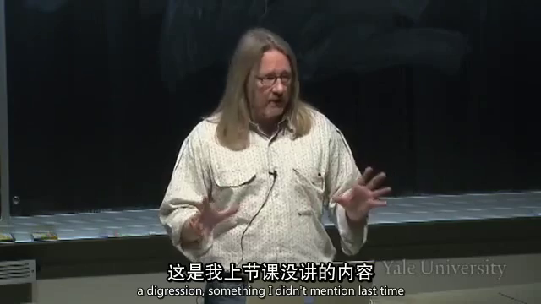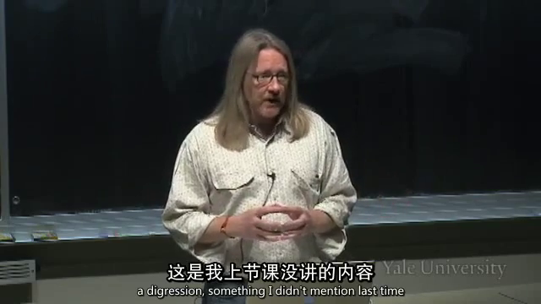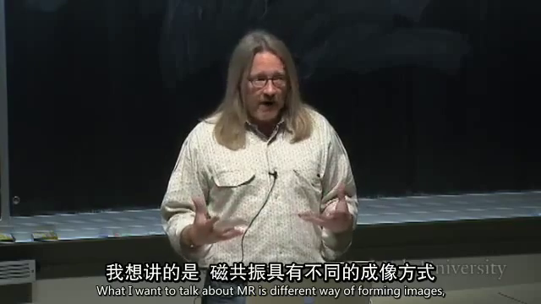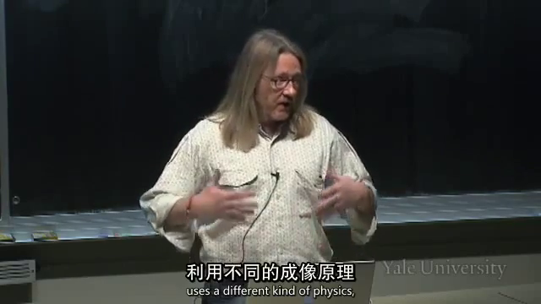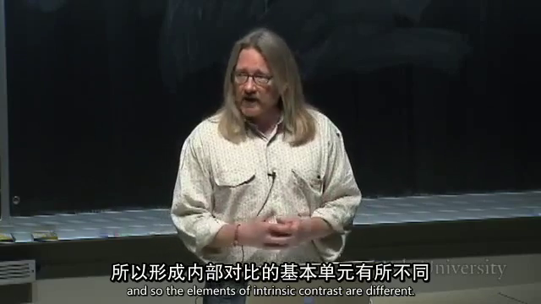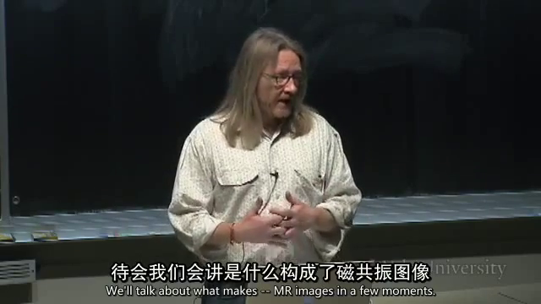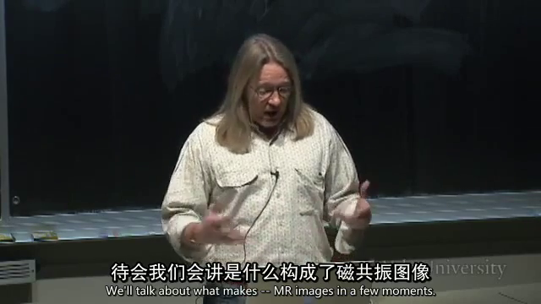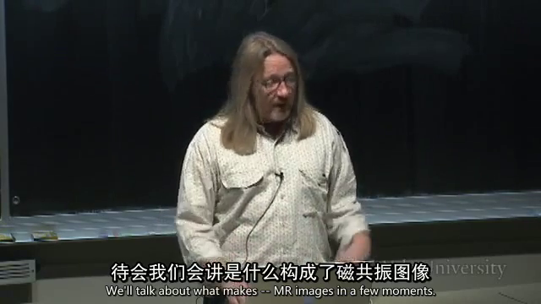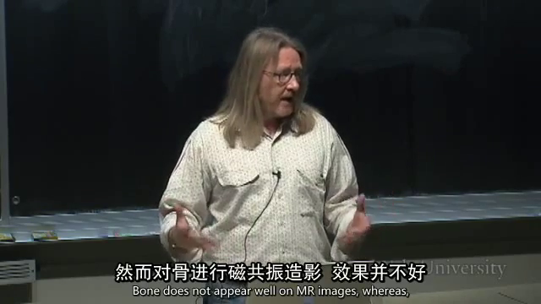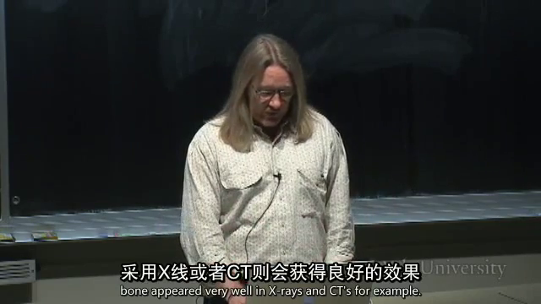Just a digression, but something I didn't mention last time and is mentioned in the chapter. What I want to talk about with MR is a different way of forming images, which uses a different kind of physics, and so the elements of intrinsic contrast are different. We'll talk about what makes MR images in a few moments. But bone does not appear well on MR images, whereas bone appeared very well in X-rays and CTs, for example.